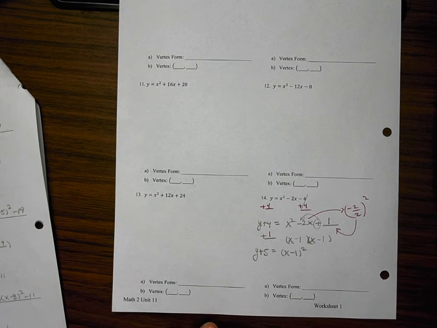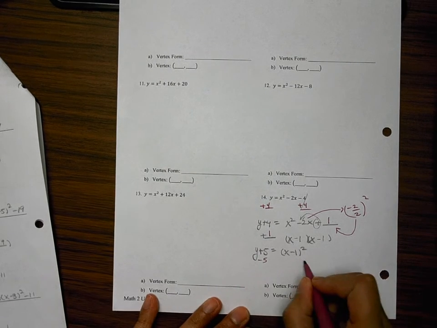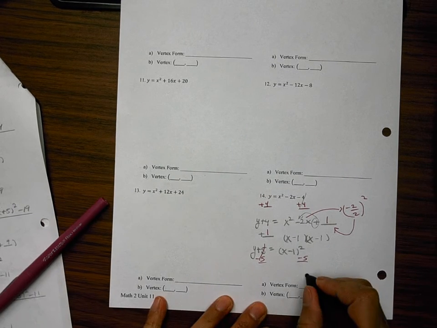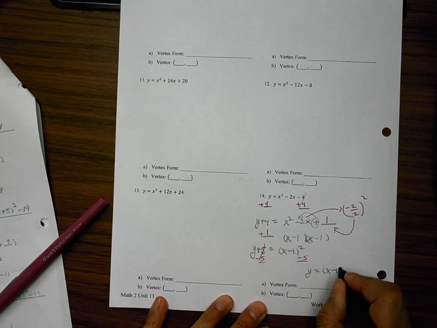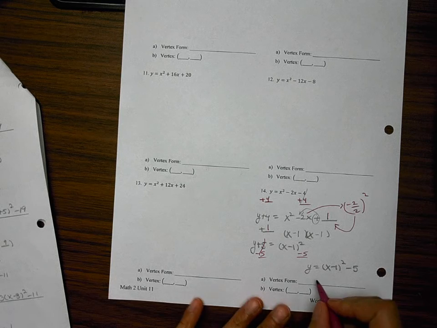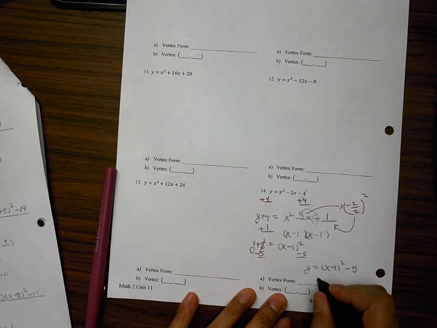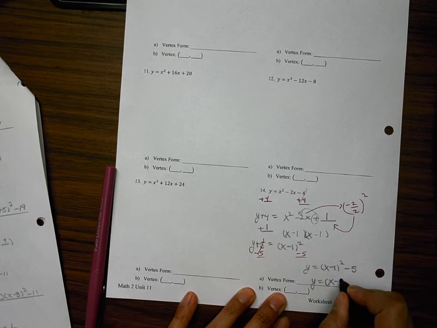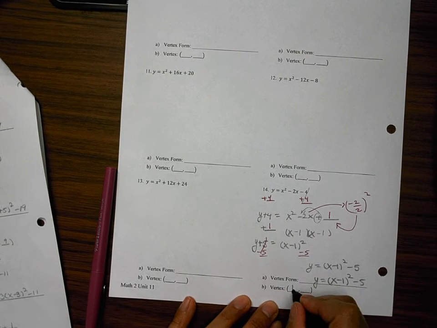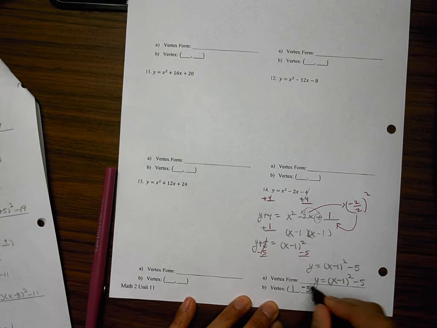And again, if you look back at your notes, the last step was to move the constant back over, giving you y equals x minus 1 quantity squared minus 5. So that's your vertex form. Y equals x minus 1 quantity squared minus 5. Vertex is positive 1, negative 5.